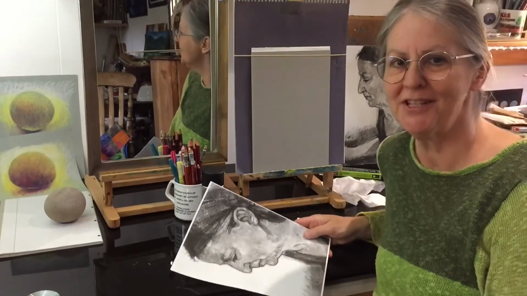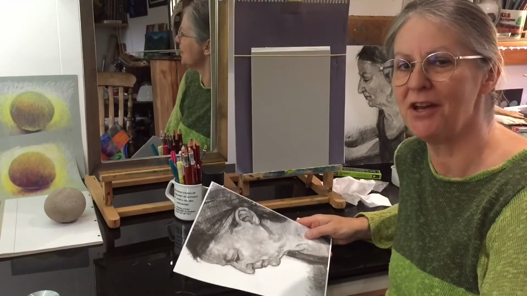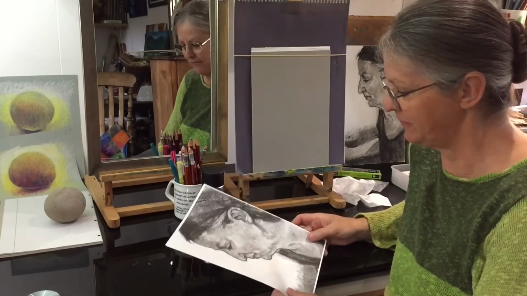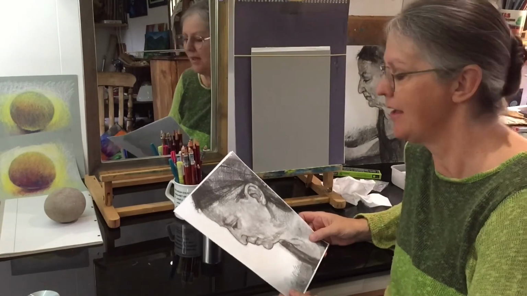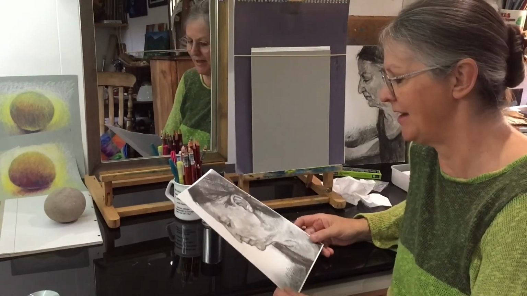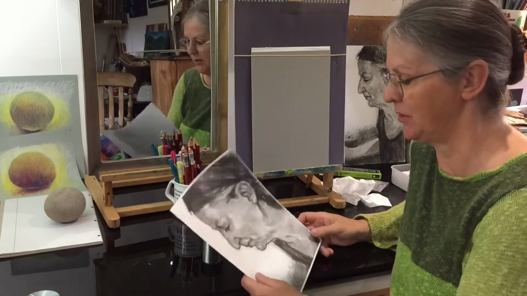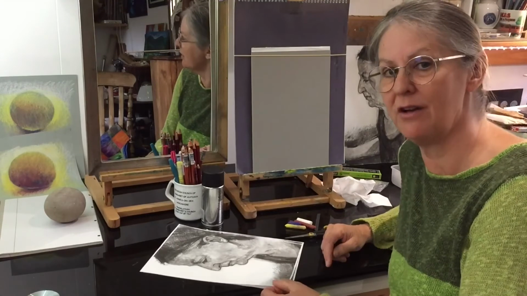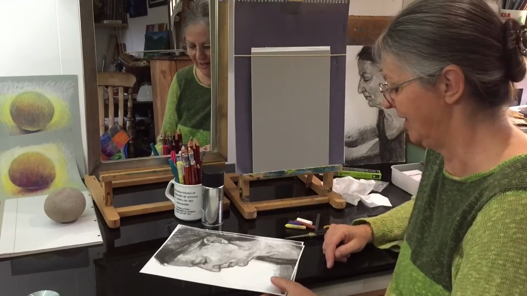I've done some tracing and transferring techniques in other videos, so today I'm going to do another easy method of transferring a shape so that you don't have to spend all that time drawing it again if you want to do another version of a piece of artwork that you've already done, or if you want to use a photograph as a stencil.